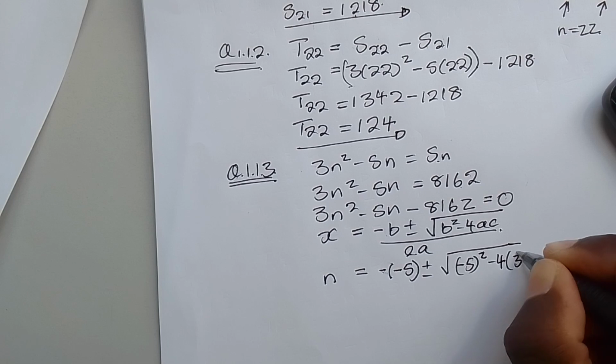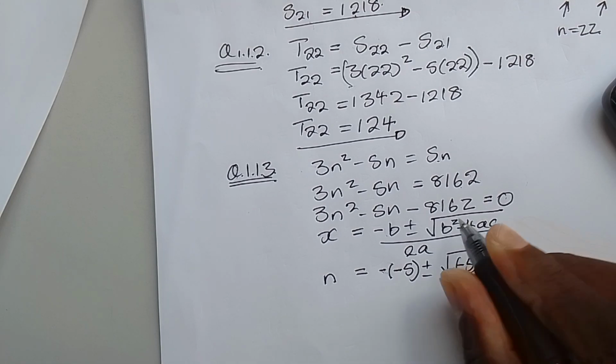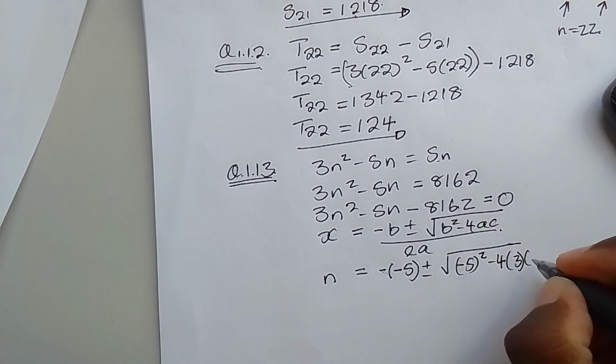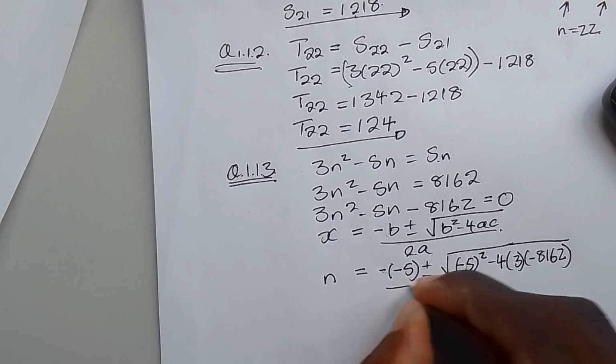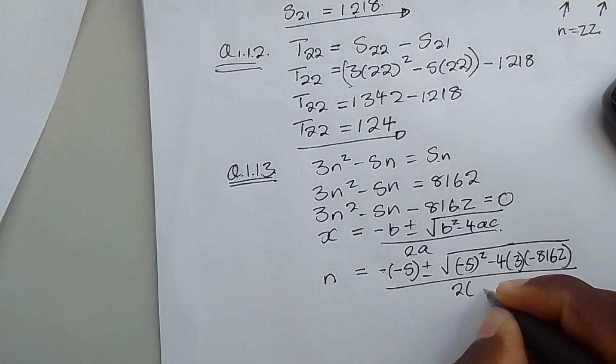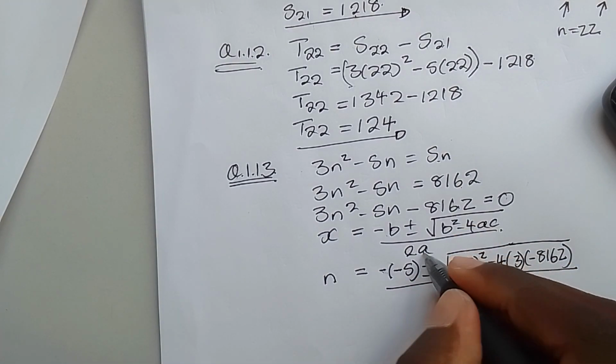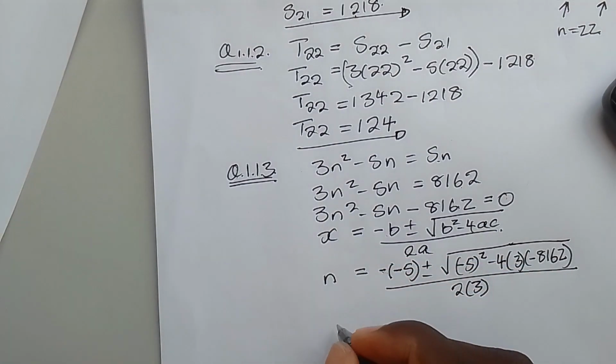A is 3. C is this value, which is negative 8162. You have 2 into 3, since your A is 3.